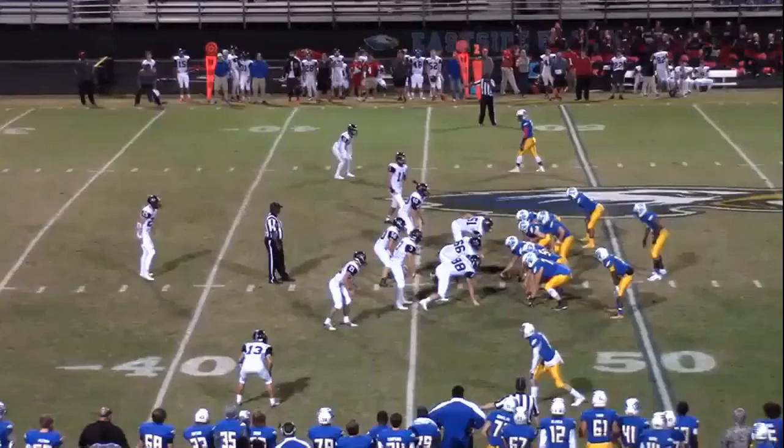This is the point where my ego should have been checked, coaches. This is a mistake on my part. I'm at 2nd and 11. I've been in the formation twice. They've got 8 in the box. I should have got out of this.